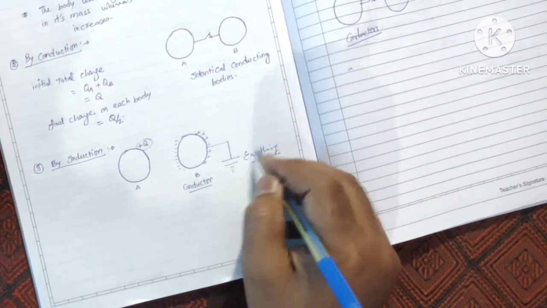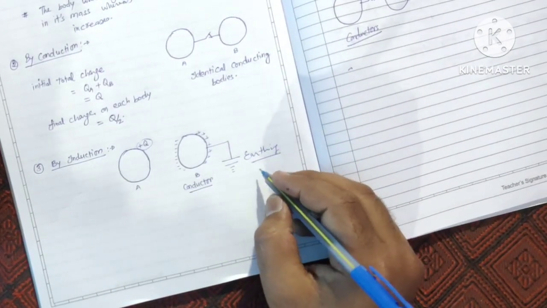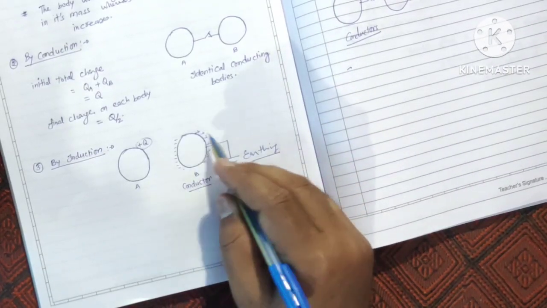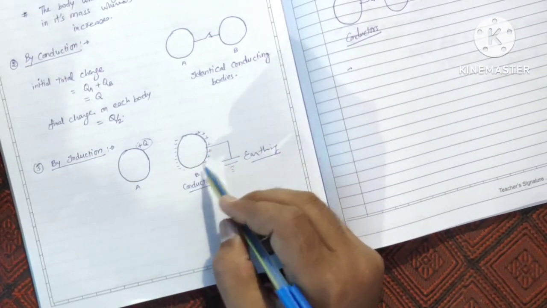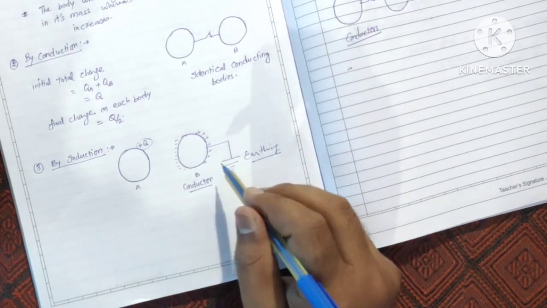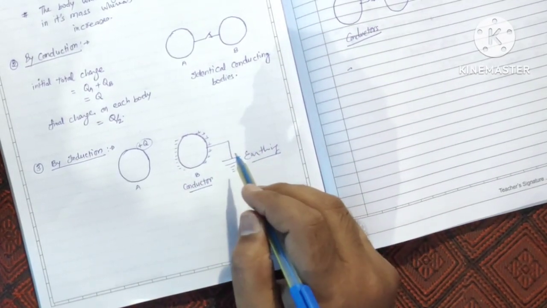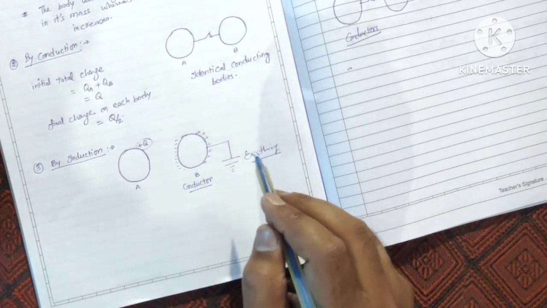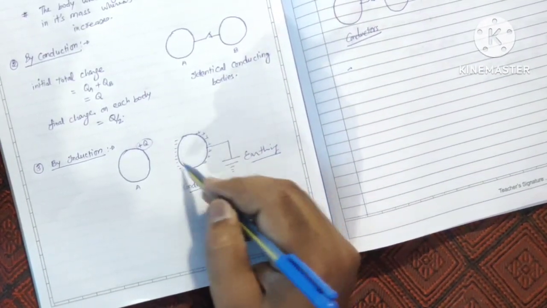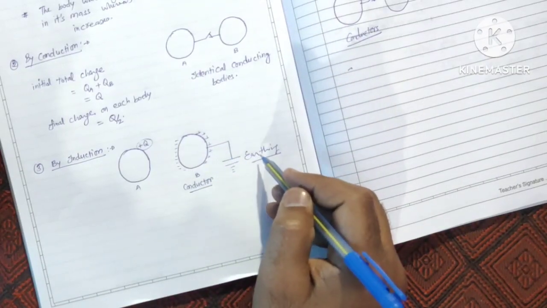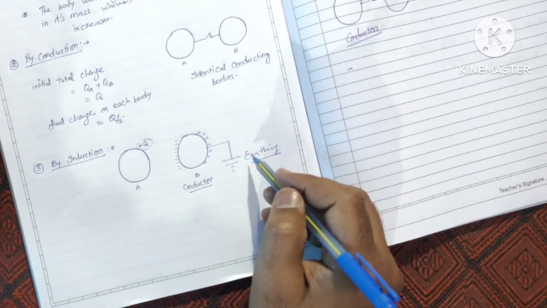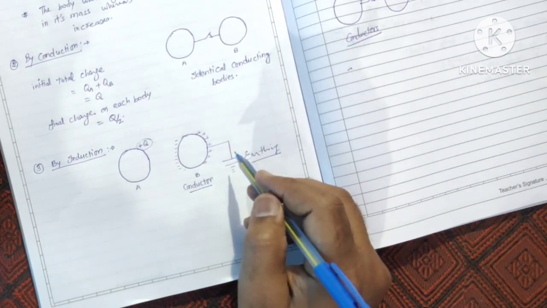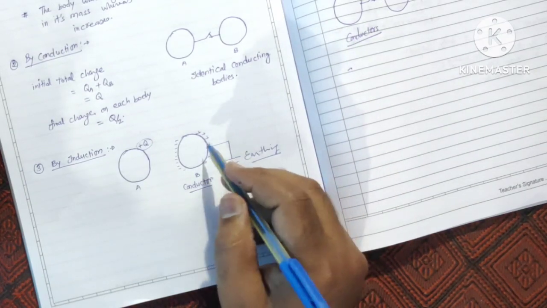Now, as a result of earthing, let me tell you the actual concept of earthing. What does it mean? It means the potential of whichever surface is earthed becomes zero all the time. We are talking about conductors. So the potential over the surface of this conductor has become zero now. But we have not covered potential yet, so we cannot talk about potential much.